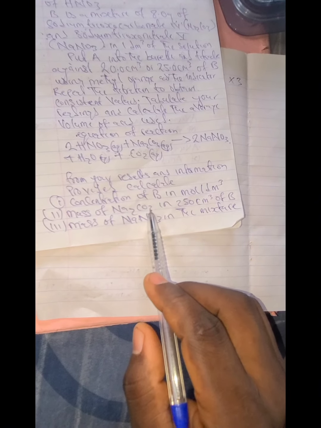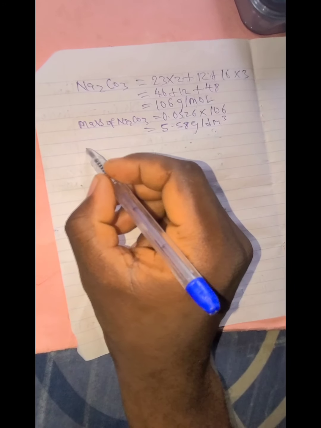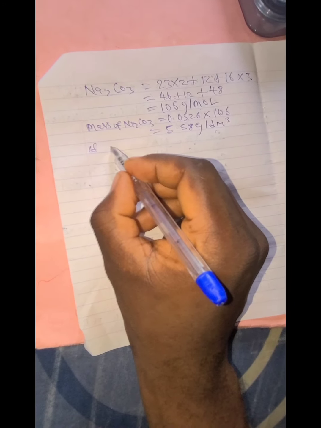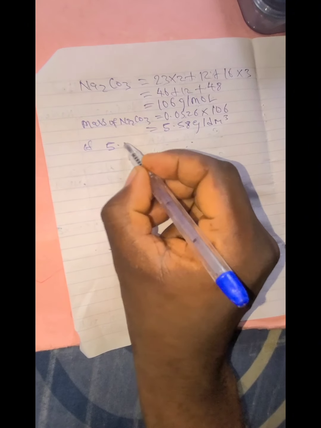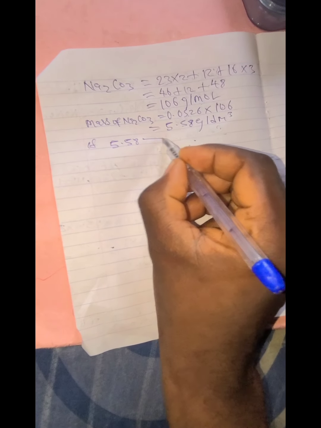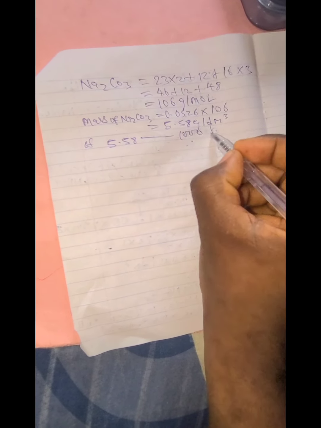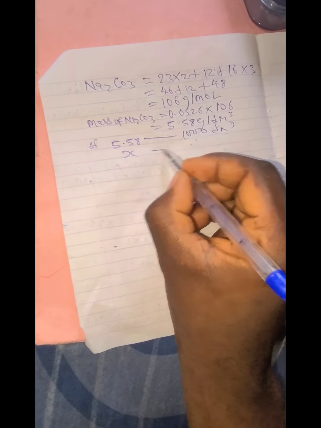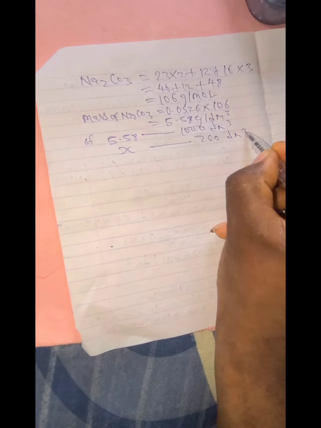Remember, this gram is in dm cube, that is, this gram is in 1000 cm cube, but the question is what? The question is mass of Na2CO3 in 250. So in that case, if we have 5.58 gram in 1000 cm cube, what mass will be in 250 cm cube?